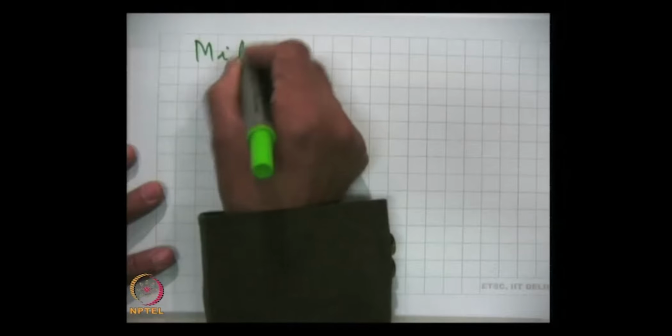Now, in this upper frequency analysis, we will be needing one more theorem, and that theorem is Miller's theorem.